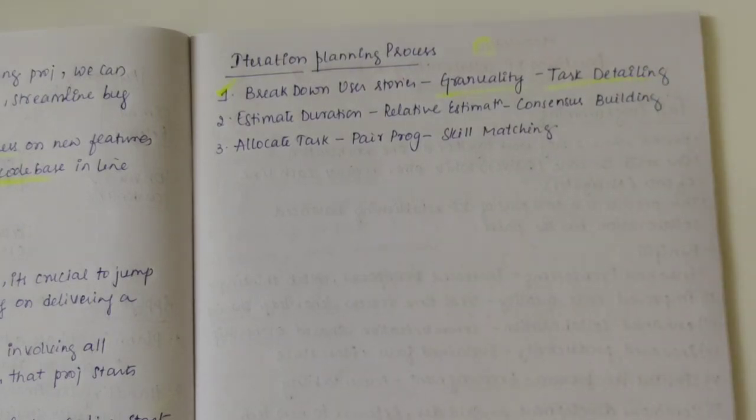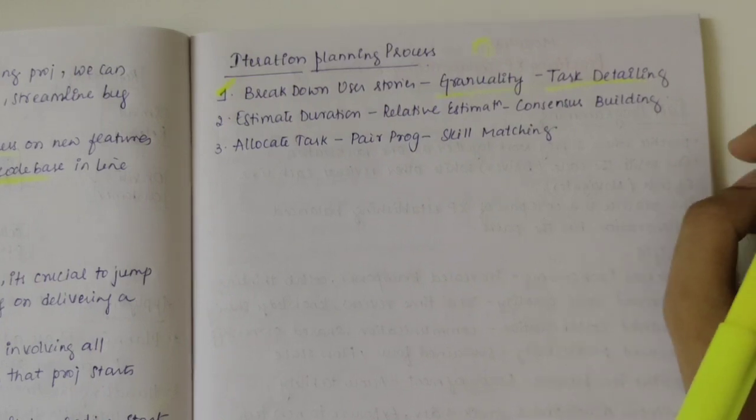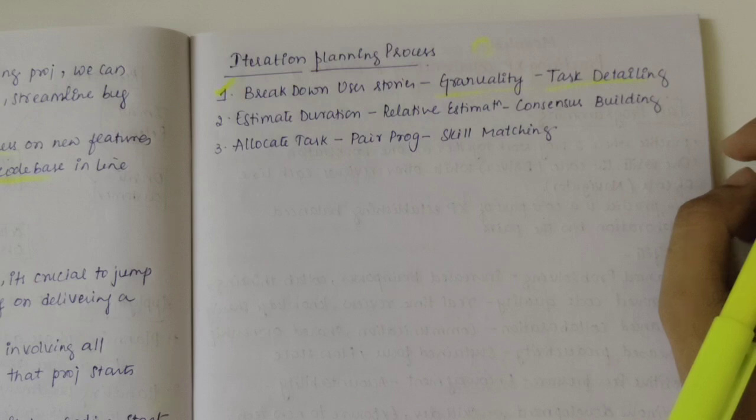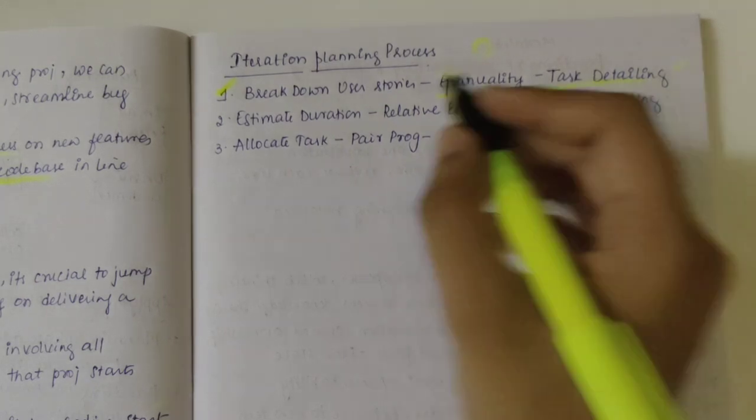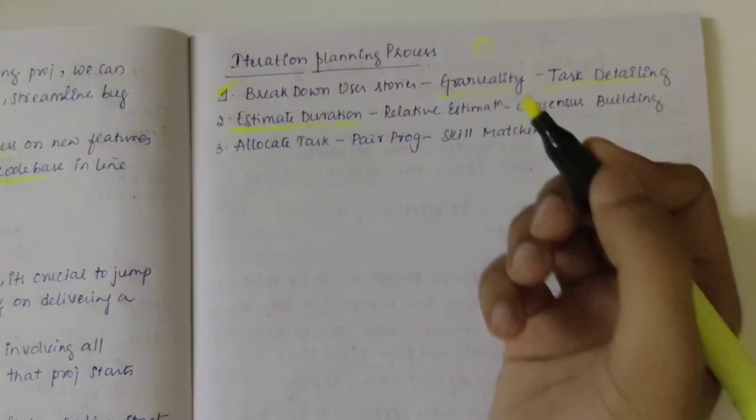Then we have task detailing. It is very important to provide the specification of the task. The task should be easy and understandable for the developer. Not just that, the task has to get executed properly, and the acceptance criteria should be proper here. Then we have estimating the duration.